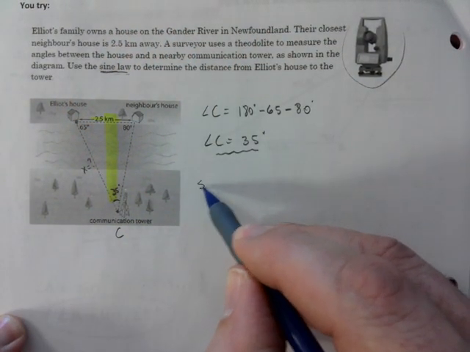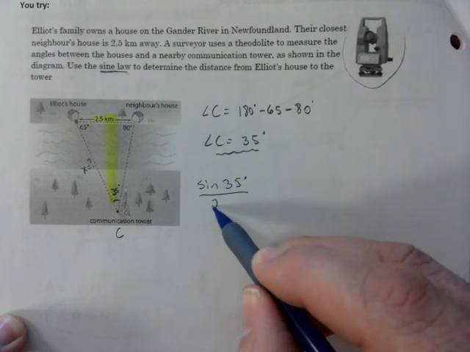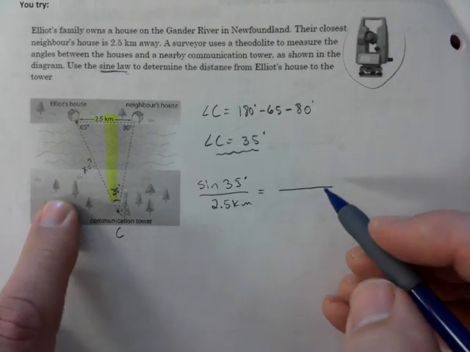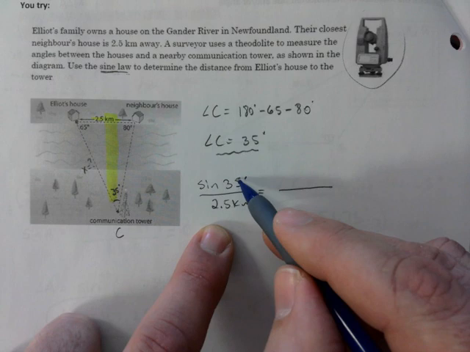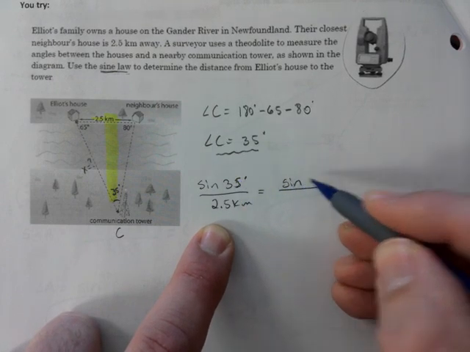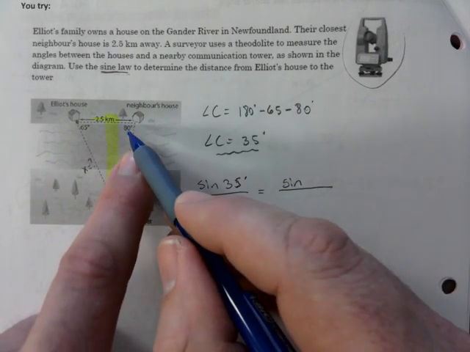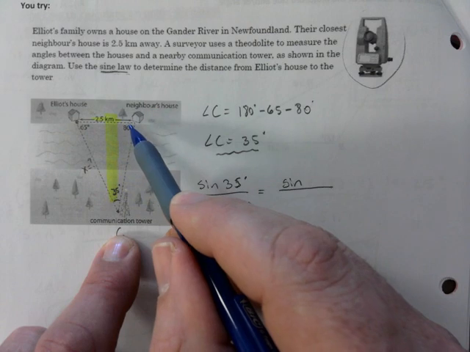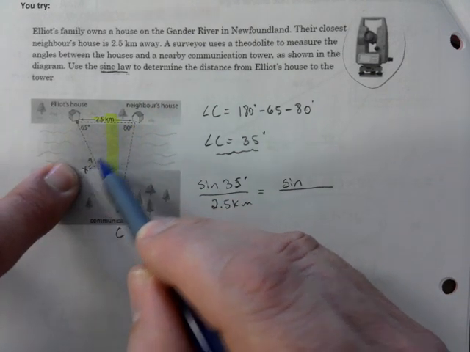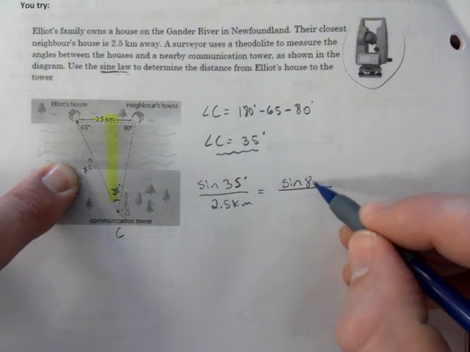So we're going to go sine of 35 degrees over 2.5 kilometers. Don't mix up numbers, okay? I do see mixing up from time to time, so be very careful. And now you have to pick which one of these two angles are you going to choose. And the answer is 80, because 80 is the angle across the side that you want to find. Because remember, they always go in pairs, like across each other. So there we go.